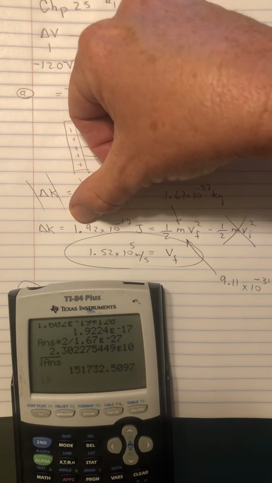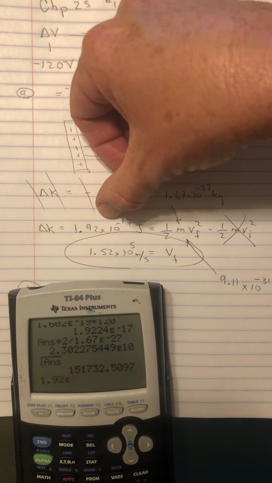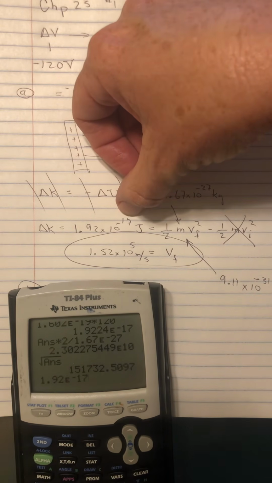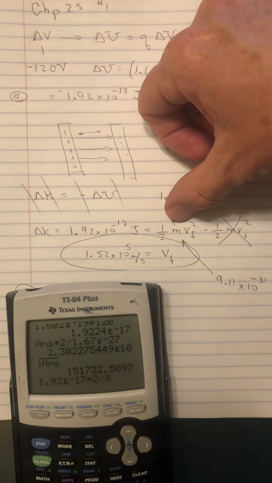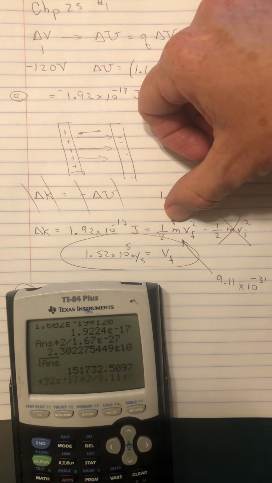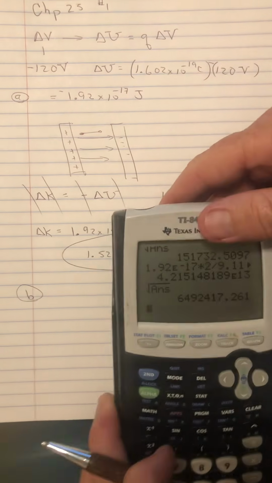So the energy, 1.92 times 10 to the negative 17. Multiply that by 2. Divide that by 9.11 times 10 to the negative 31. And then take the square root of all of that.